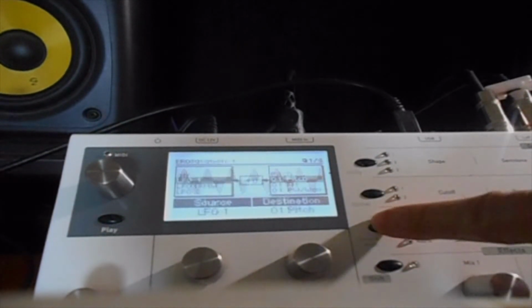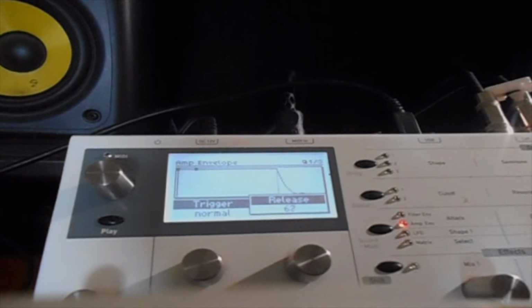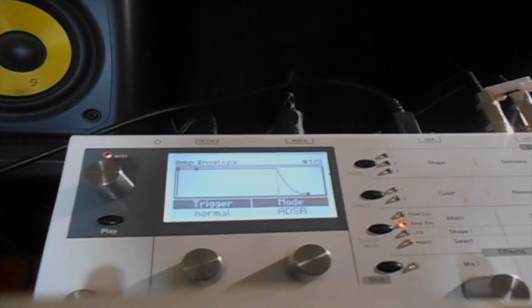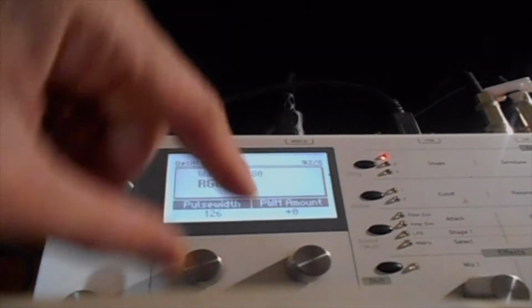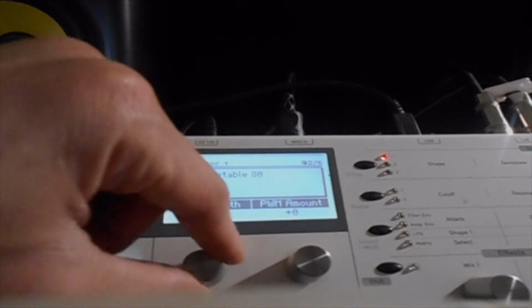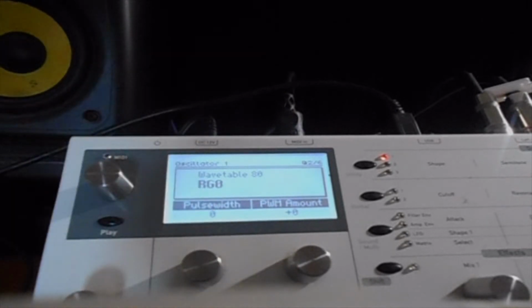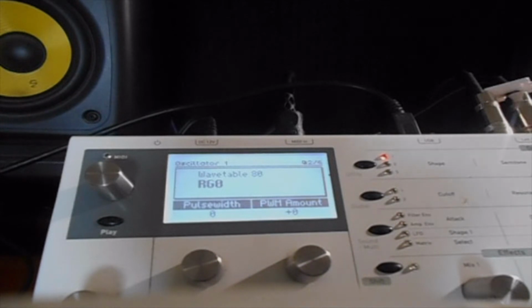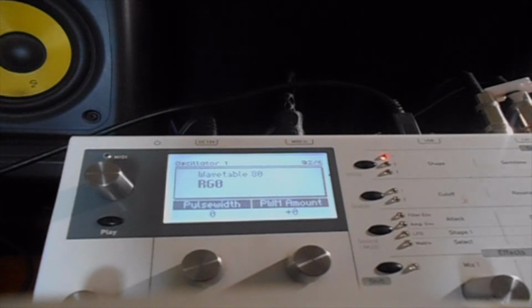Let me add a little envelope on that so I can have a little release. 84. You see how it gets wider and kind of more bright? Well, that's because as you go to 0 in pulse width, it spreads it out, scatters it.